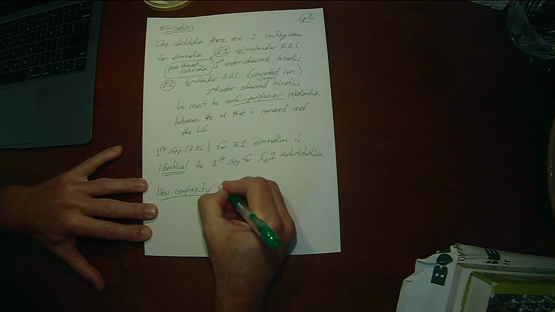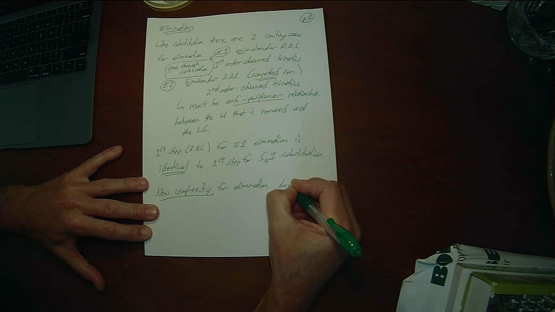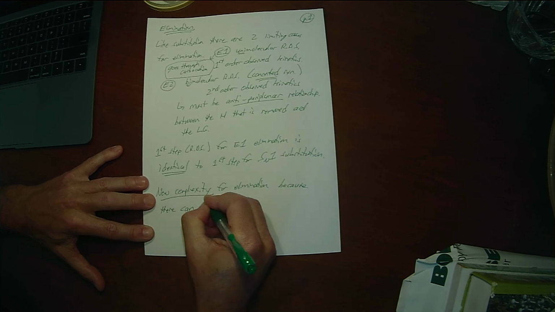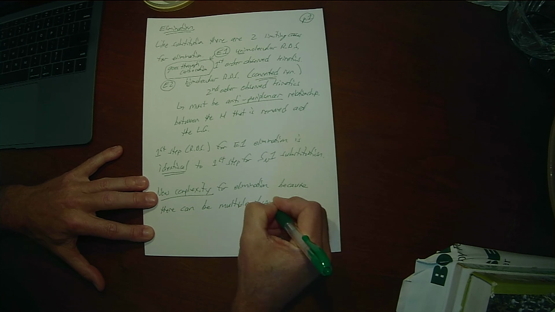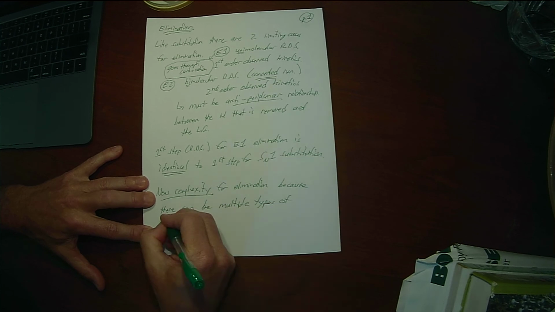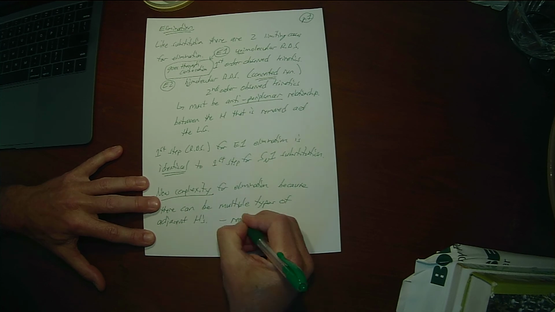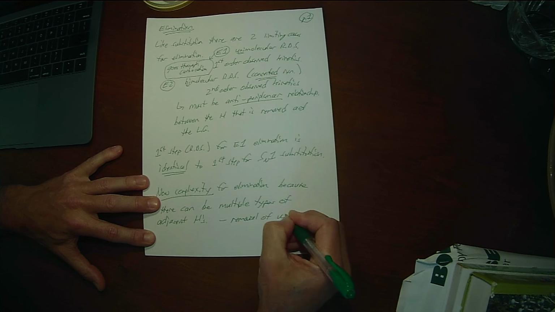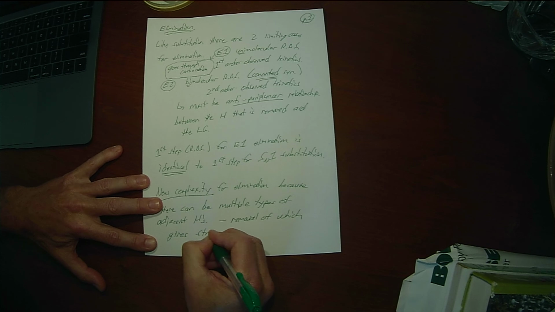But there's a new complexity for elimination because there can be multiple types of adjacent hydrogens, removal of which gives structural isomers.